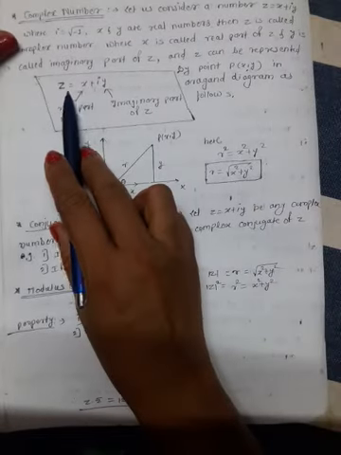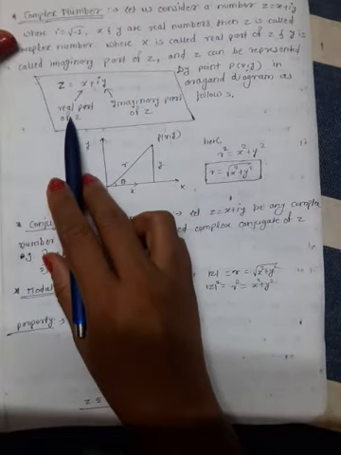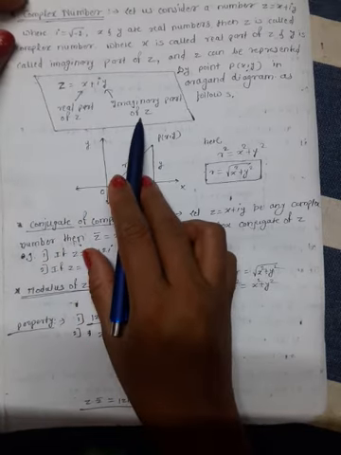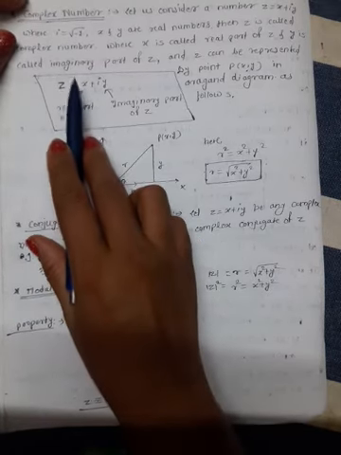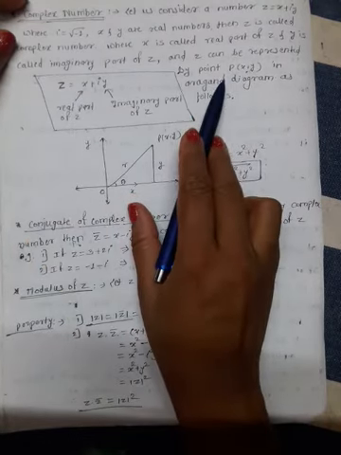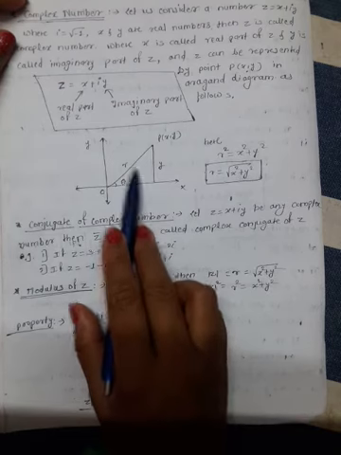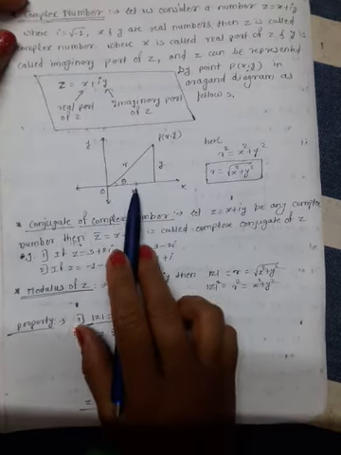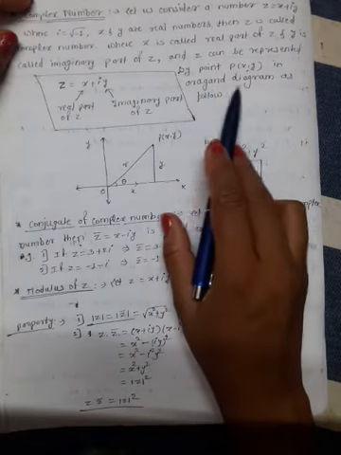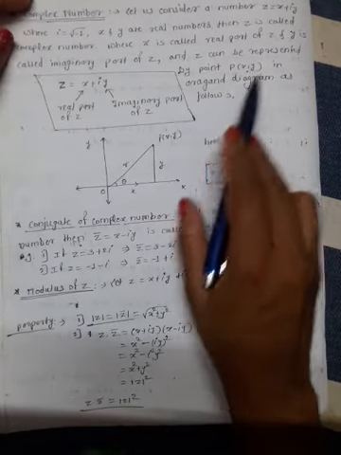This is the complex number z = x + iy. x is the real part of z, y is the imaginary part of z, and this complex number can be represented graphically in this graph. This representation of any complex number is called the Argand diagram of the complex number z.